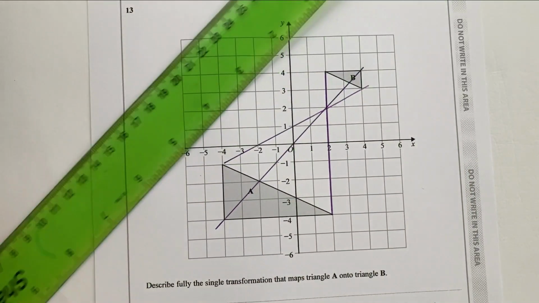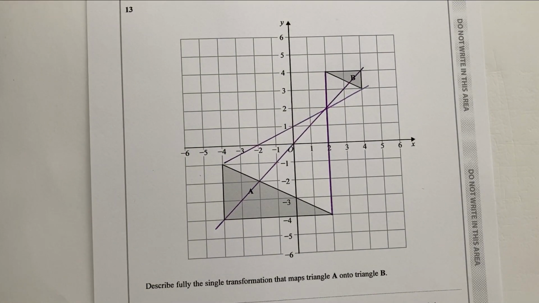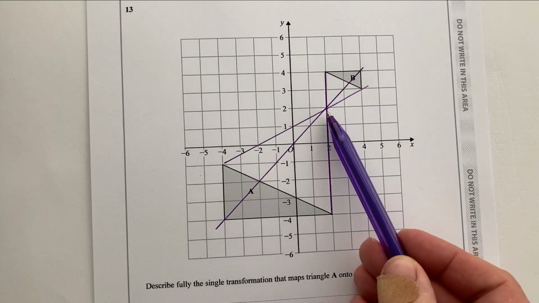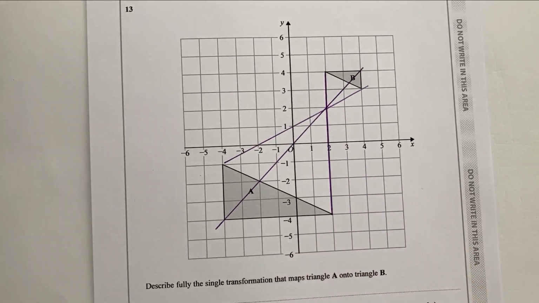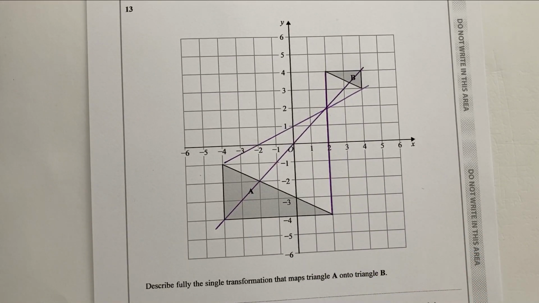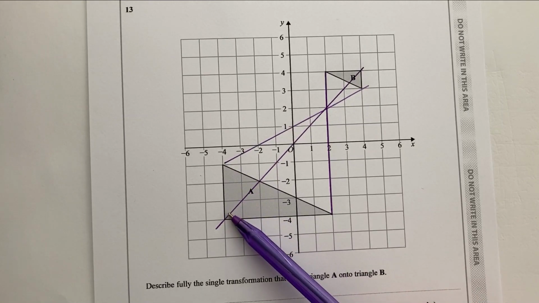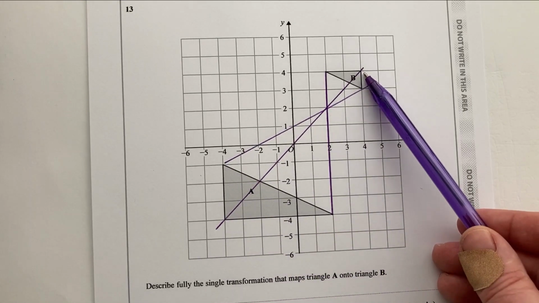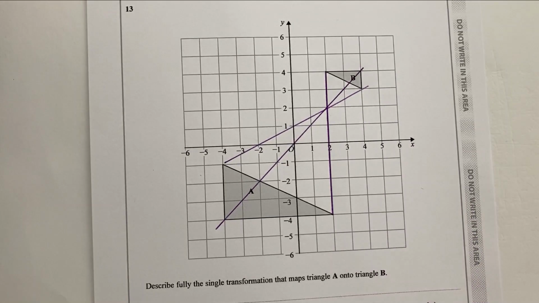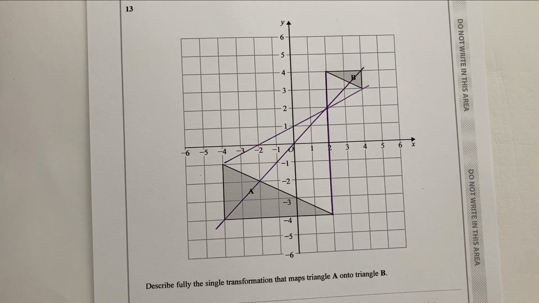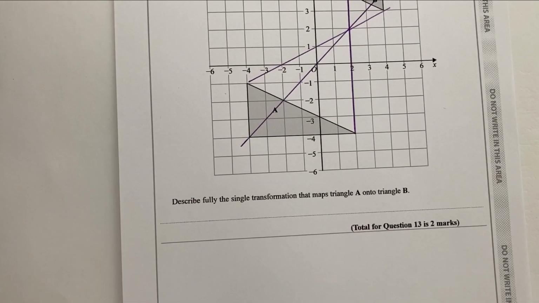Okay, so what we've got now is a transformation that maps through the point 2, 2, and it's an enlargement from A to B of -1/3. So this is 3 units. The same line, the other side is going to be 1 unit, so it's -1/3. And I'll just write that on here.